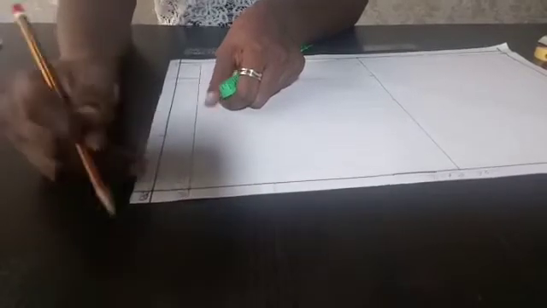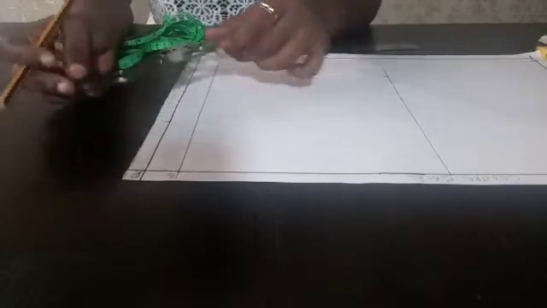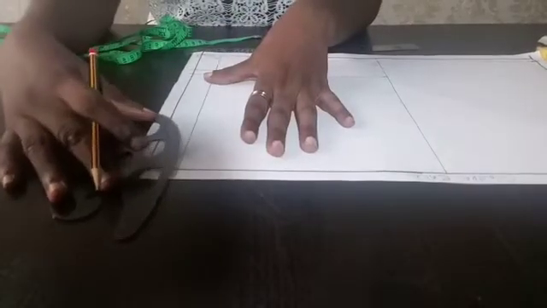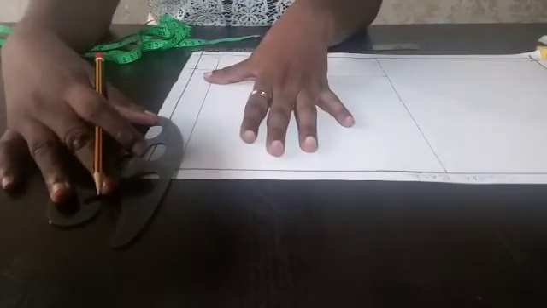So now at this point, you will need one of your curves to connect the points. So which of these curves are you going to use? Okay, let's check it out. All right, this is an ideal curve for you to connect your neckline. So you're going to use this part of the curve to connect your neckline.